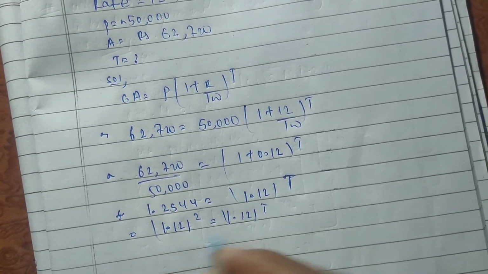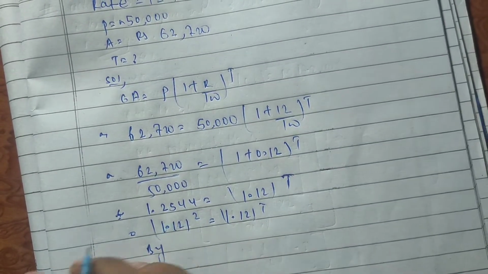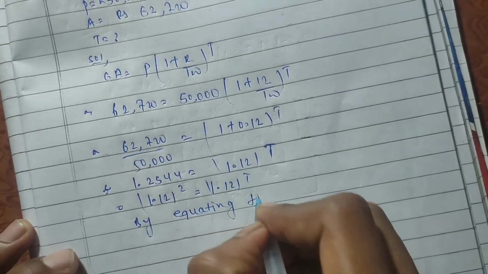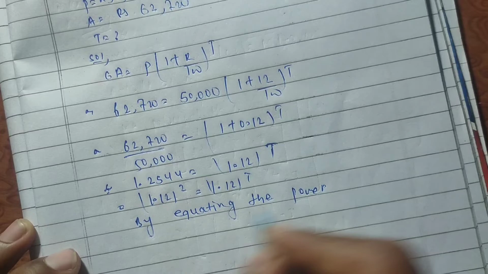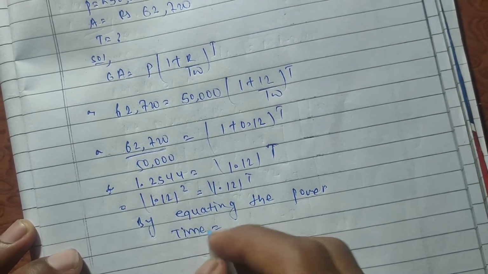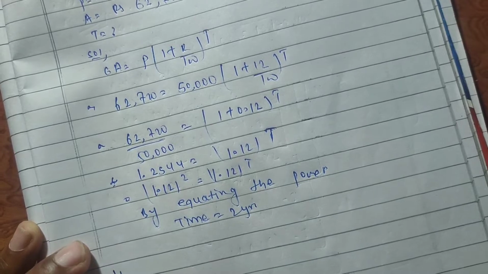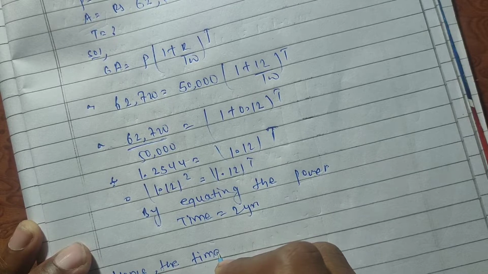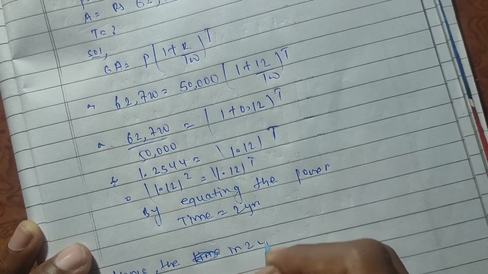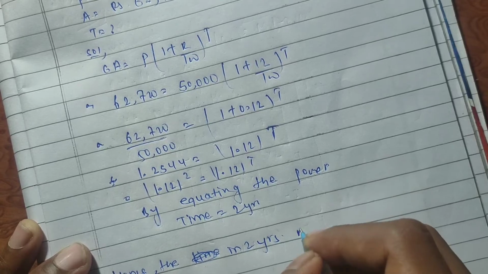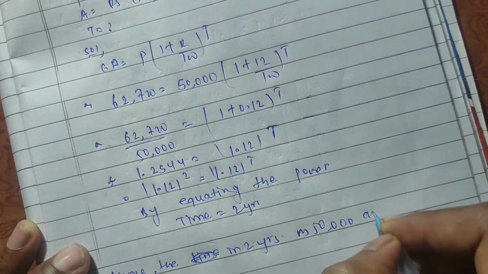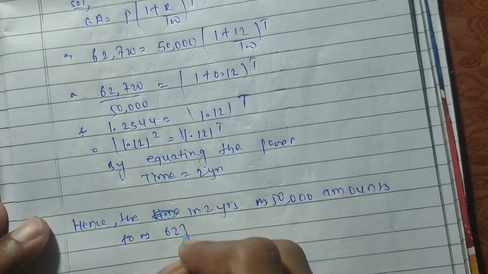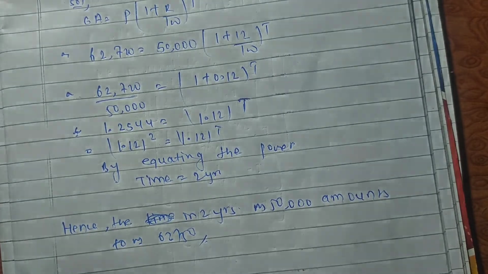So here by equating the power, time equals 2 years. Hence in 2 years, Rs 50,000 amounts to Rs 62,720. Okay, now we'll move to another question.